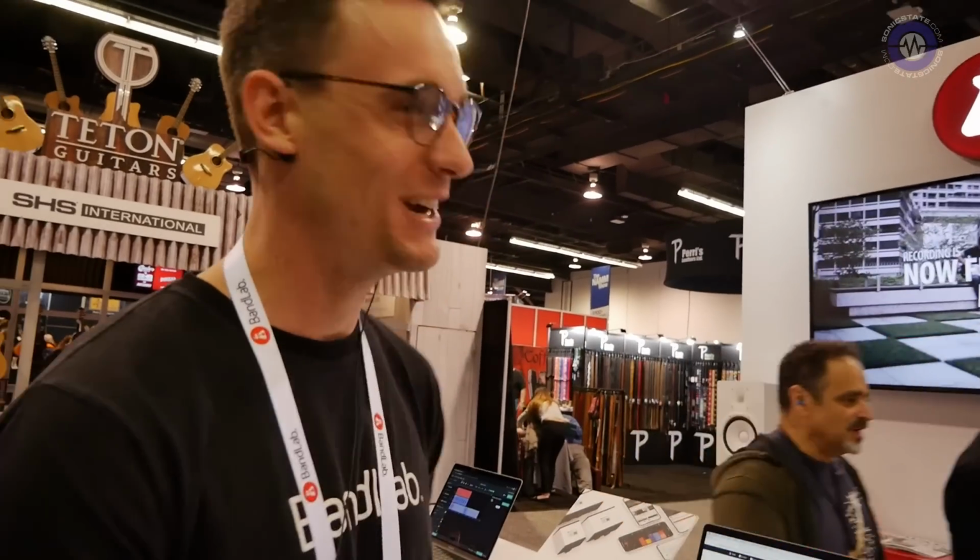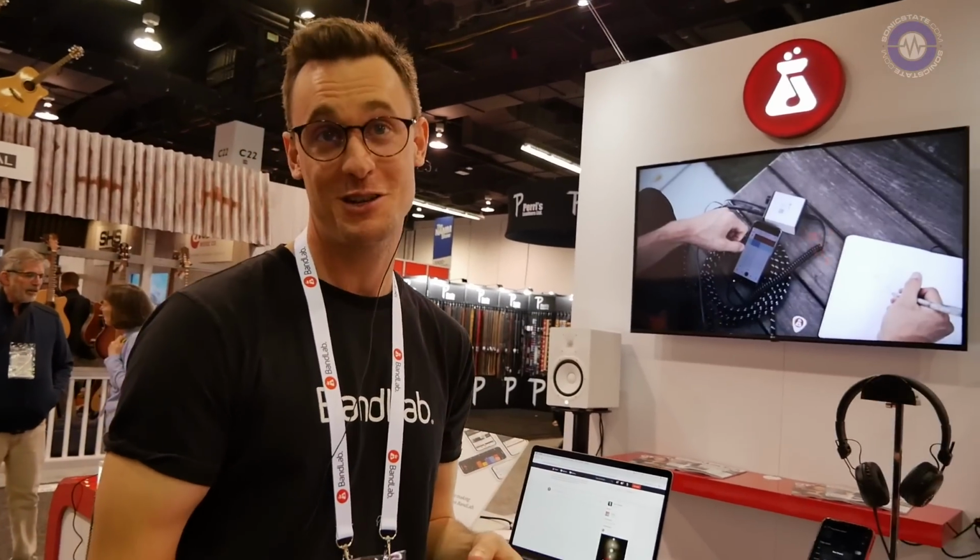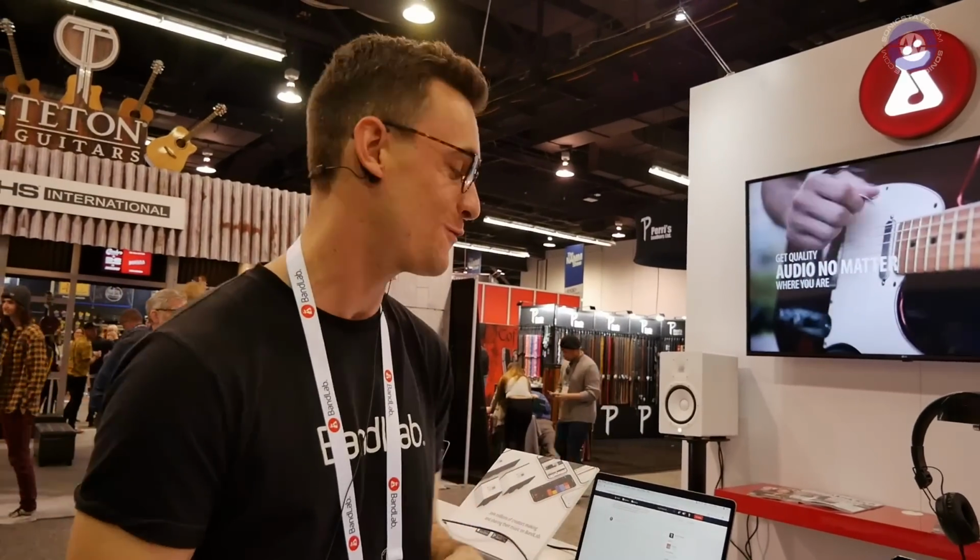And of course, you own Cakewalk as well. Yes, we also own Cakewalk. And so if you're starting out and you're looking to graduate from BandLab to a more advanced functionality and you have a Windows computer, Cakewalk is an option, and it is also free.